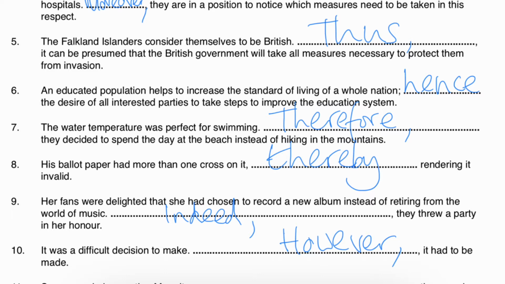Because the water temperature was perfect for swimming, they went swimming. Number 8 is also quite old-fashioned, but very formal. His ballot paper had more than one cross on it, thereby rendering it invalid. So thereby means in this way. And notice it's followed here by an ing form.